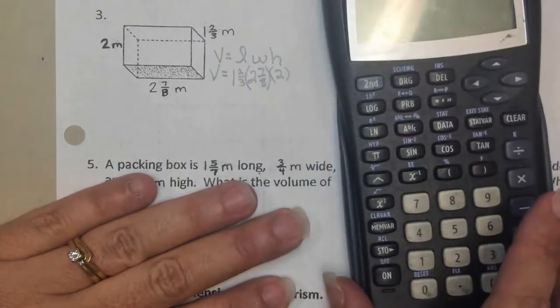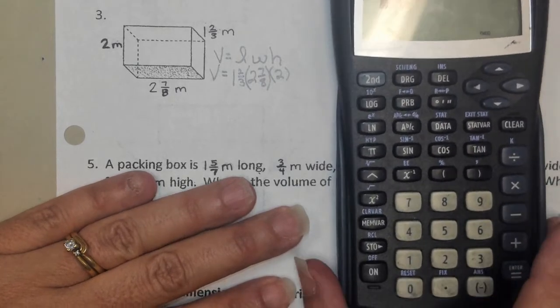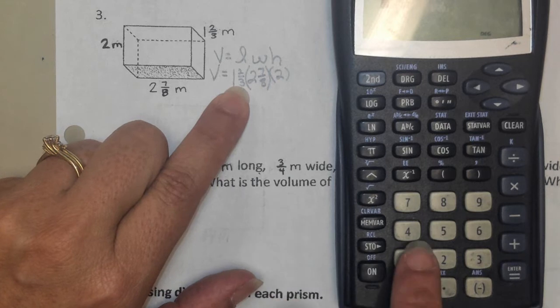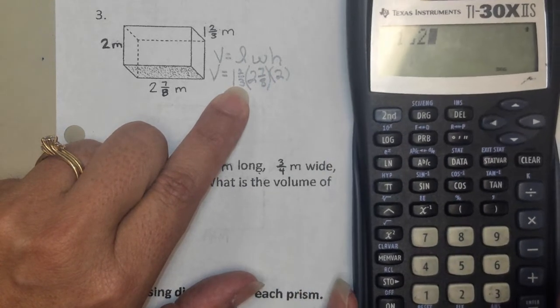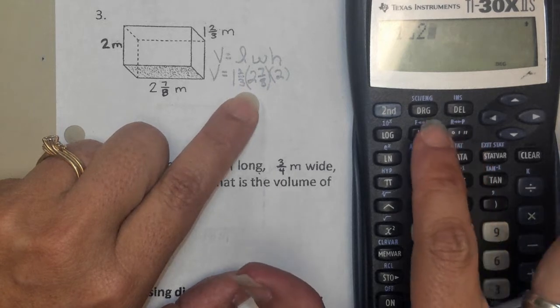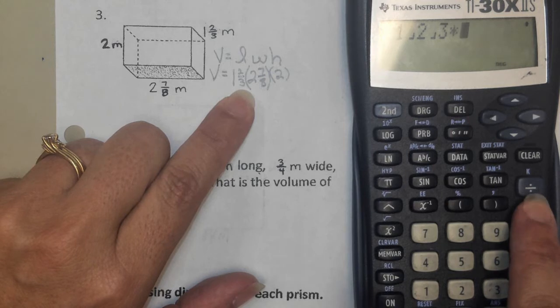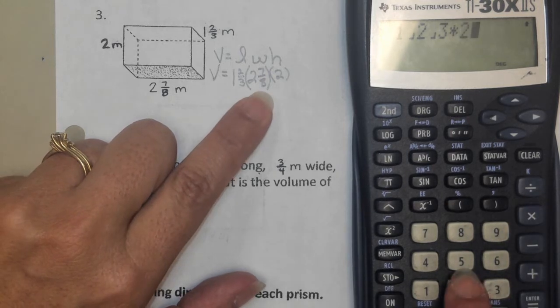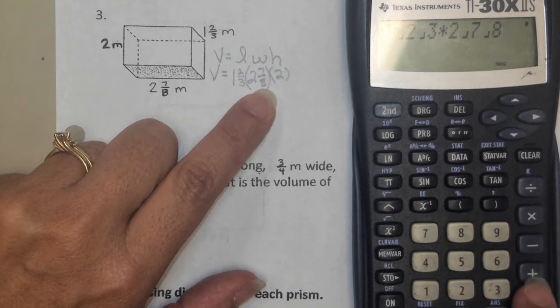If you have not used the ABC button before, which I've taught you 100 times, but that's okay. Here we go. 1 2/3. I would do 1 ABC 2 ABC 3 times 2 ABC 7 ABC 8 equals.